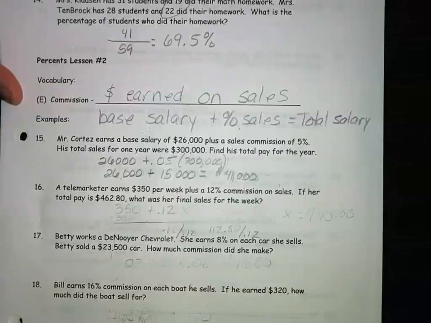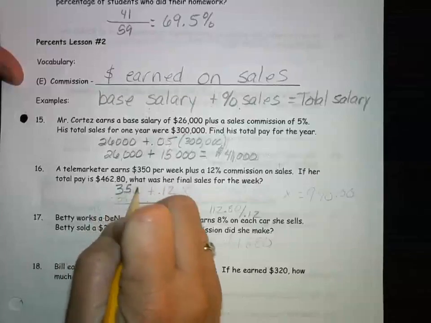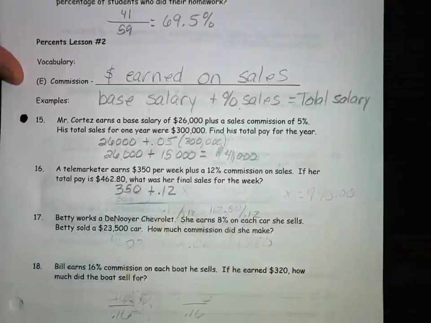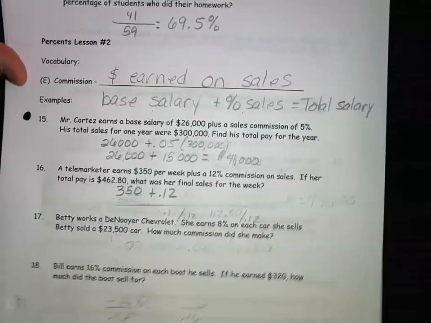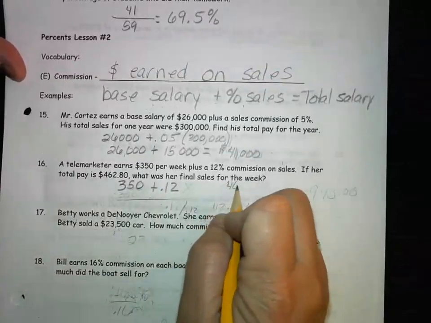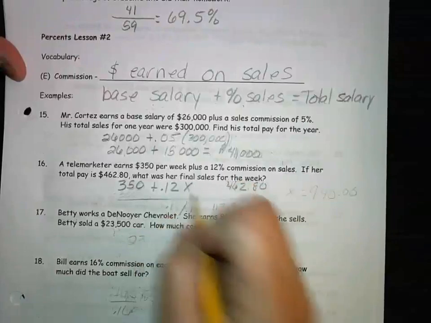Number 16, telemarketer earns $350 per week plus a 12% commission. If her total pay, that's how much she got totally in her paycheck, is $462.80. What were her sales for the week?